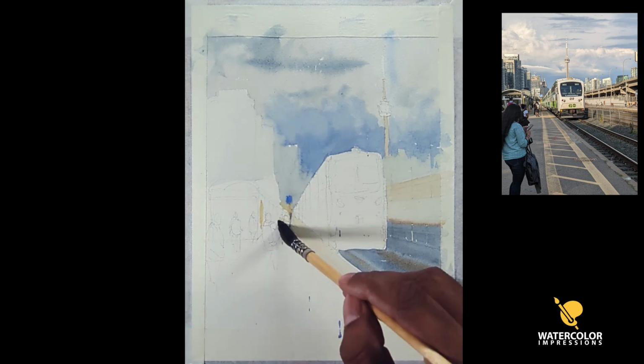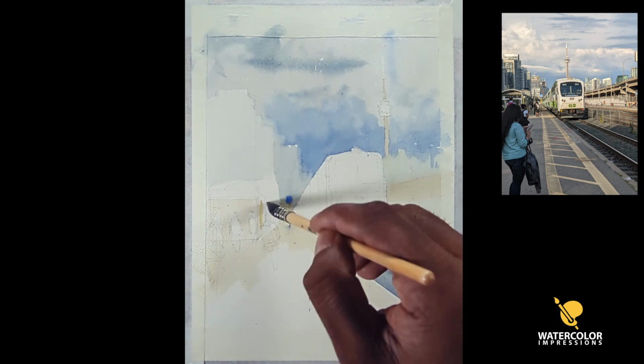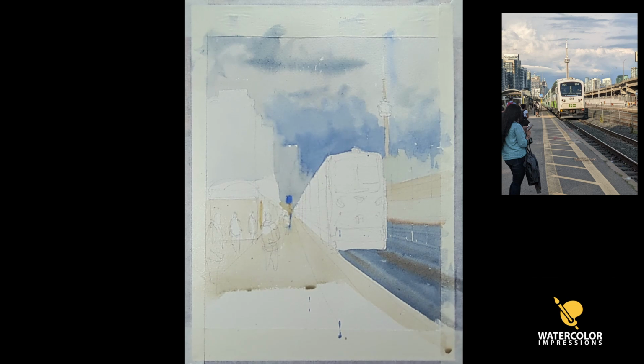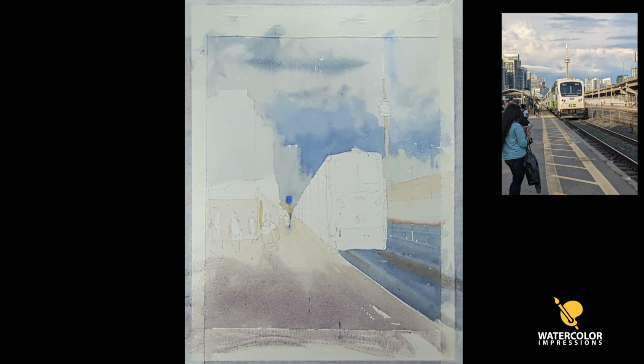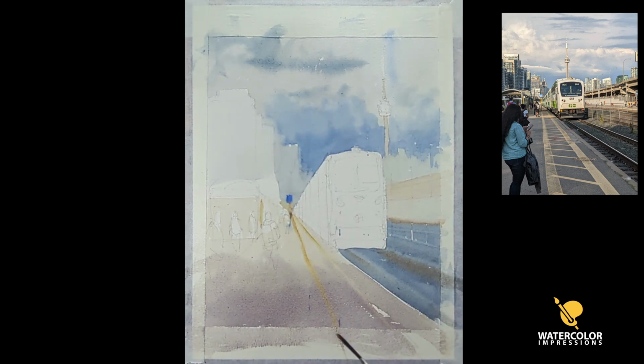The second way I try to capture the essence of the scene is by squinting my eyes. When I squint my eyes, the contrast which pops in my reference is obvious. It's a streetcar, it's the Go Train again. This way you can see what to emphasize, and you can put more details on the scene as well.